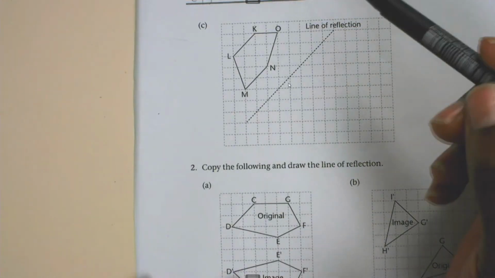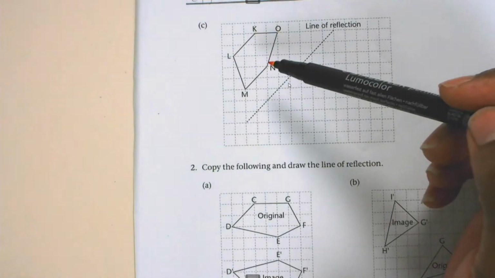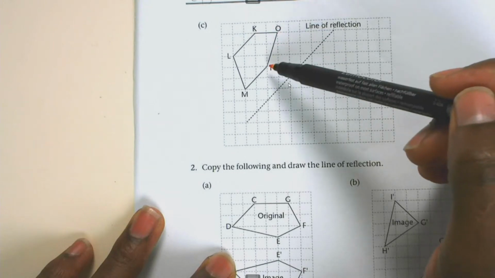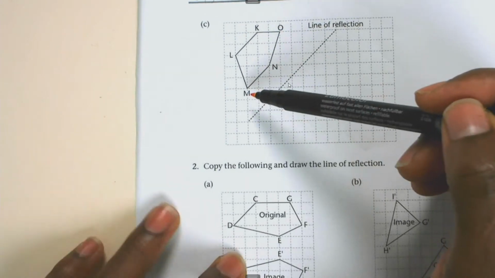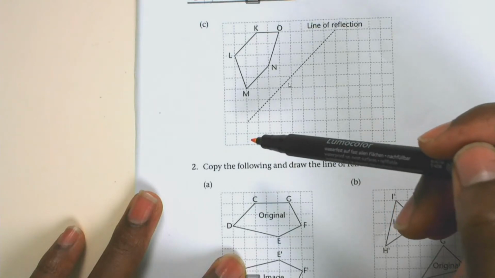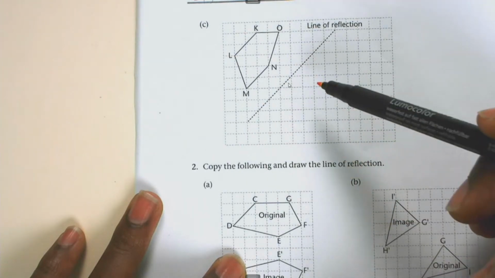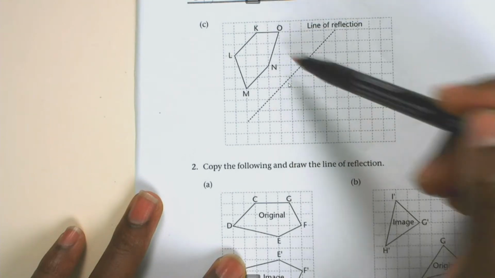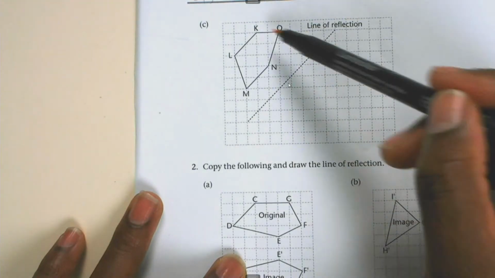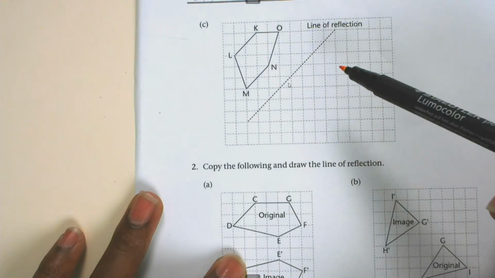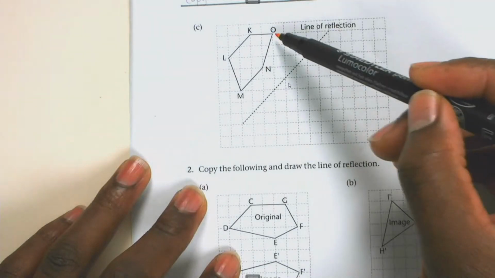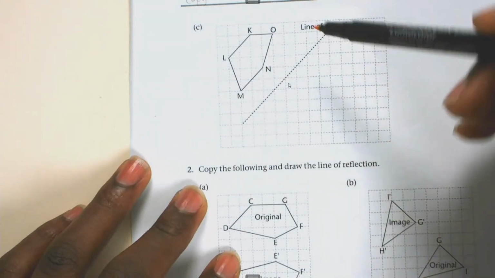Right, let us see. We've got point L, point K, point O, point N, point M. You may start with any point that you would love to start with. But here, because our line of reflection is diagonal, we also have got to move the diagonal way when we move the points. For example, let us look at point O. How far is it from the line of reflection?